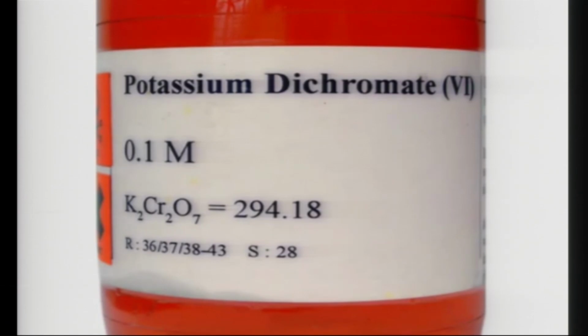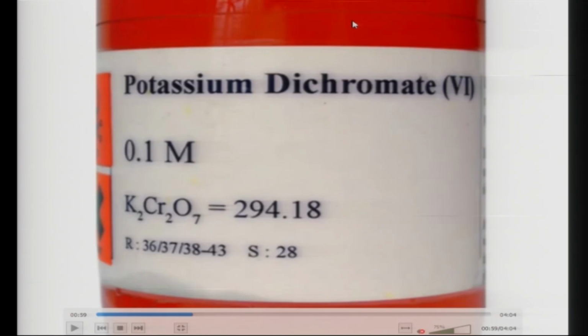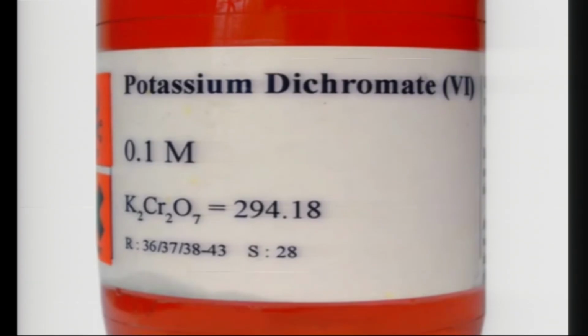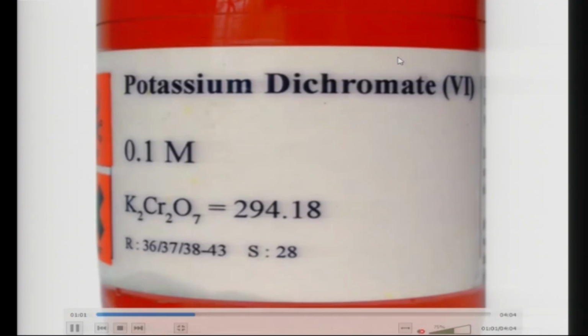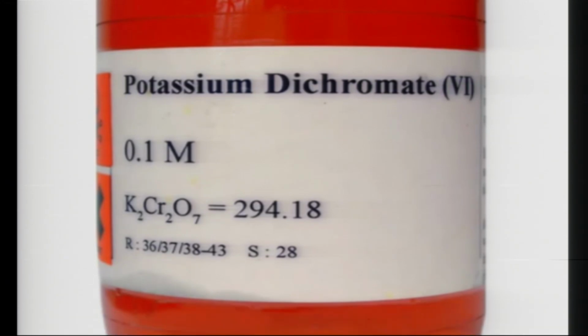Any observation? No. Now let's use potassium dichromate. It tests for sulfur dioxide gas. In the presence of sulfur dioxide gas, it will turn the paper soaked in this dichromate, which is orange, to white, or it will decolorize the orange color. Let's see what will happen.